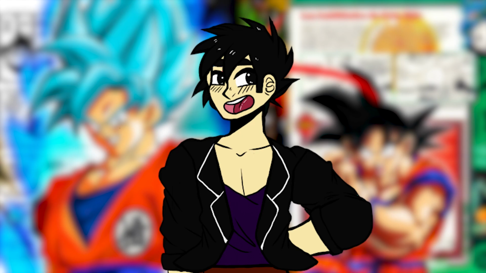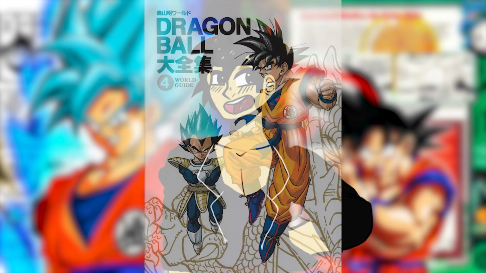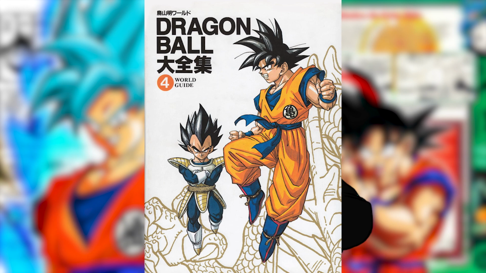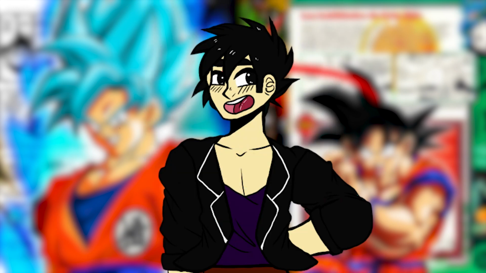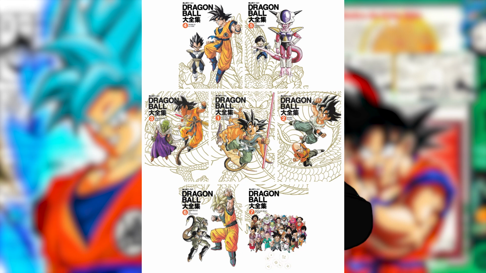Now, for our final section, we will be talking about a Dragon Ball Power Scaler's best asset, the Dragon Ball Guidebooks, or the Daizenshu. And yes, we will be calling it the Daizenshu. Now, the Daizenshu is a collection of multiple books that were made after the Dragon Ball Z manga finished its publication, aka the end of the Buu saga. These books give information on the series, characters, techniques, and circumstances.